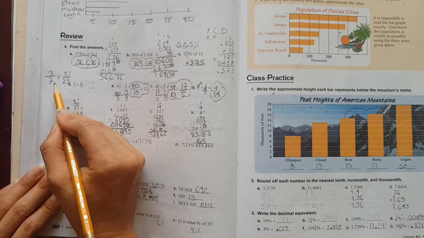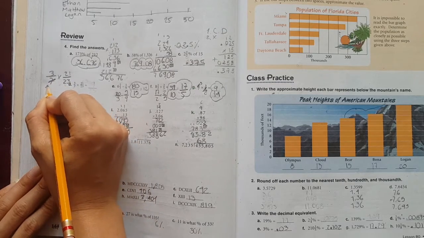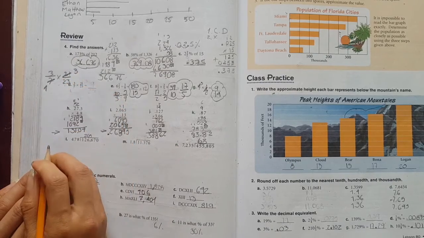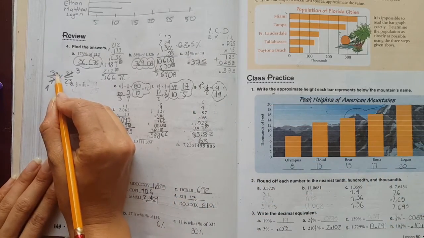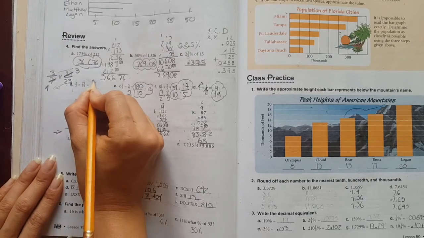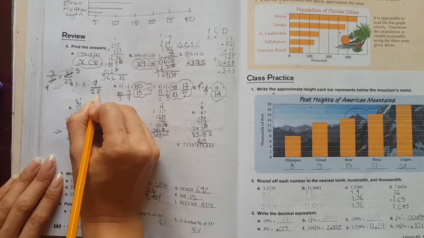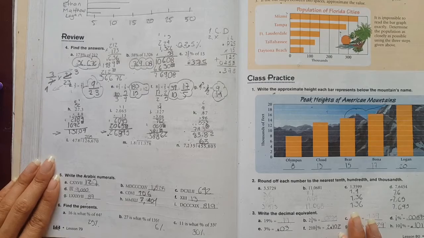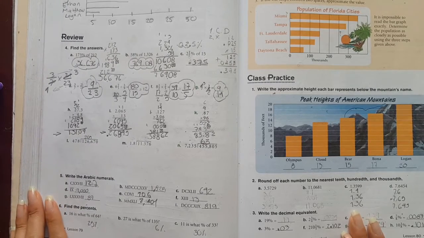May I do cancellation with those ones? Yes. 7 dividing 7, 1. 21 dividing 7, 3. And how do you multiply fractions? El de arriba con el de arriba y el de abajo con el de abajo. 3 multiplied by 3, 9. And 1 multiplied by 23, 23. You see, this is the answer. Good job. Yes? Very good.